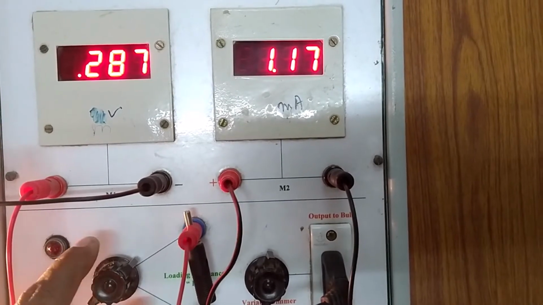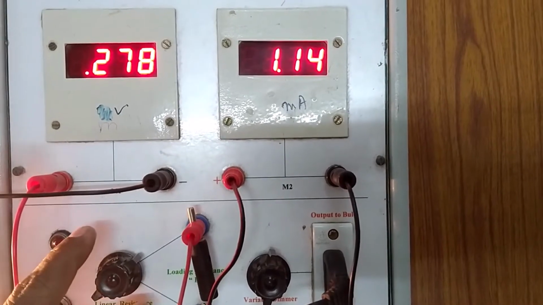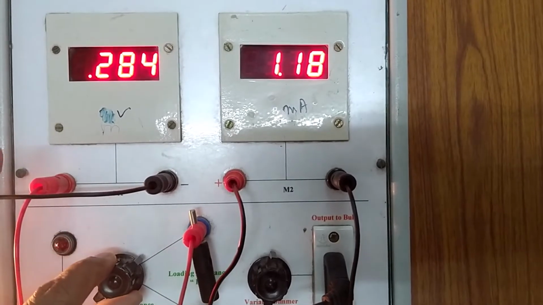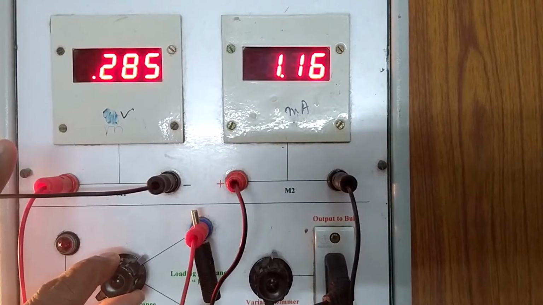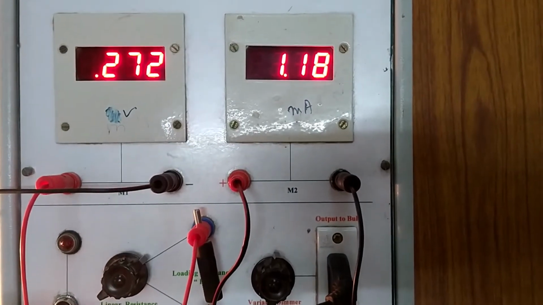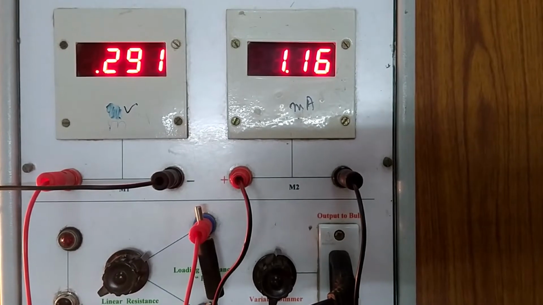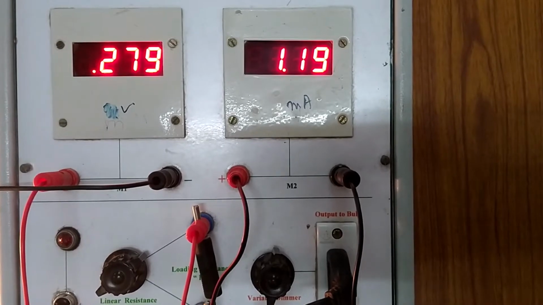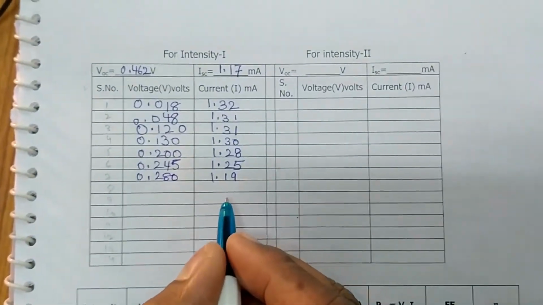Slowly I am adjusting it to the required value, and as it is now around 2.8, I am taking 2.80 roughly, and the current is 1.19.